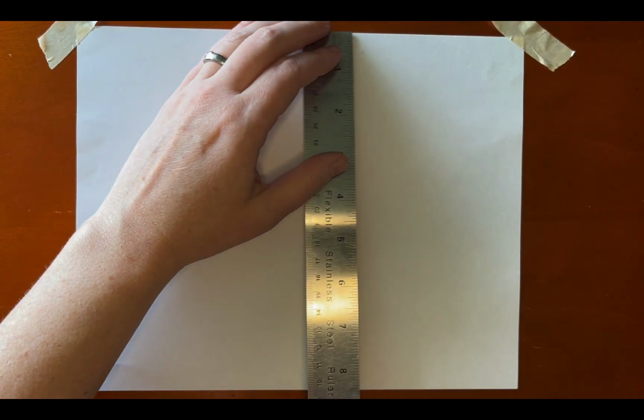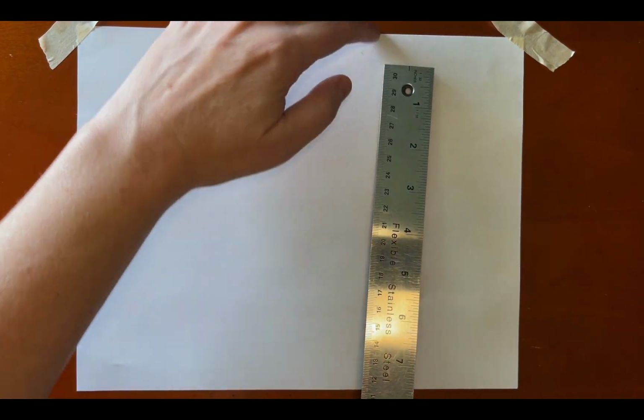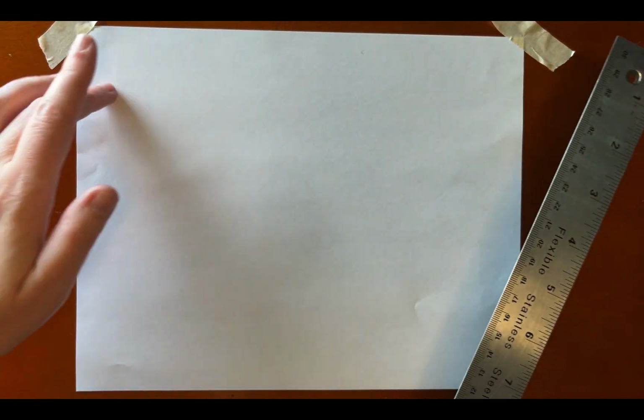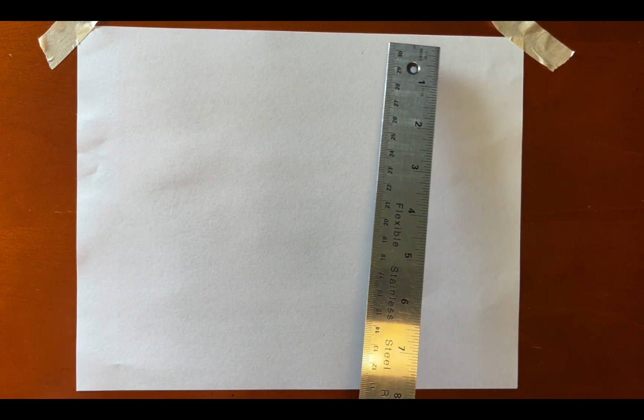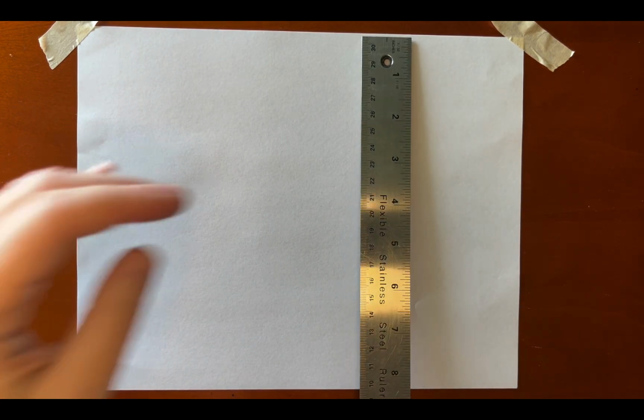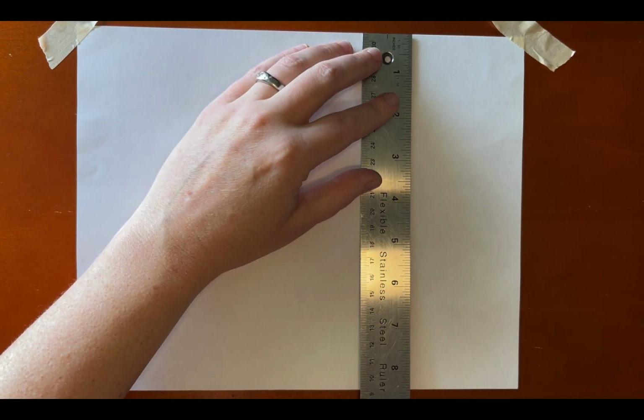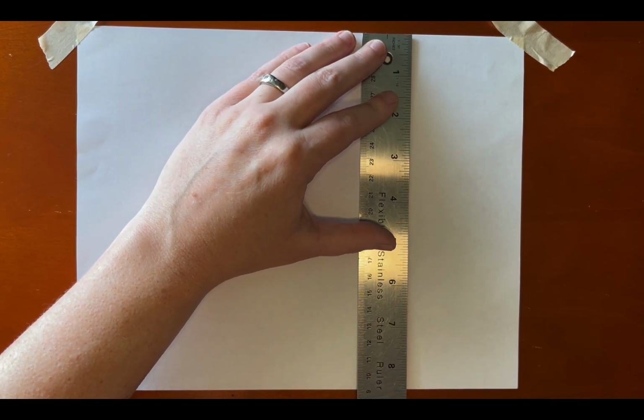Okay, so I'm going to come down. I'm measuring from the top of the paper, so I keep my lines parallel. This is just the method I've been doing. For me, it's quick and easy. If you have your own way of doing it, totally fine. But I think sometimes it's helpful to share these little quick tips.